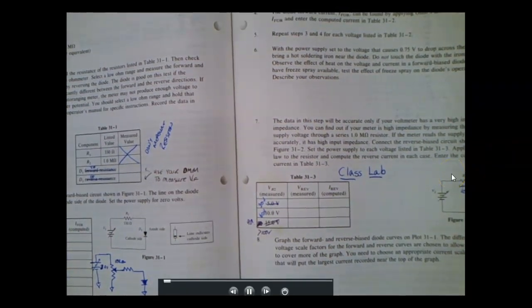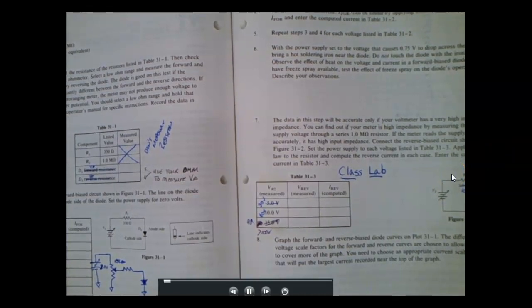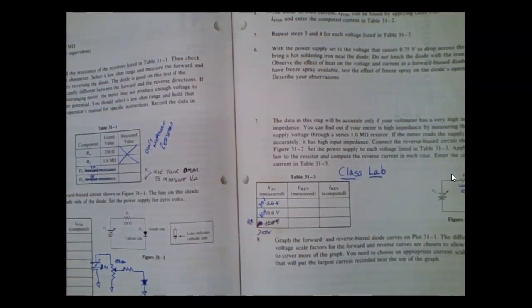Why aren't we going to damage it? Because we're going to put a 1 mega ohm resistor in series with it. This says 10. I'm going to put a 10 mega ohm resistor in series with it. So when it does break over, there's not going to be enough reverse current through the diode to actually see it damaged. That makes sense? So we're going to do this as a class.